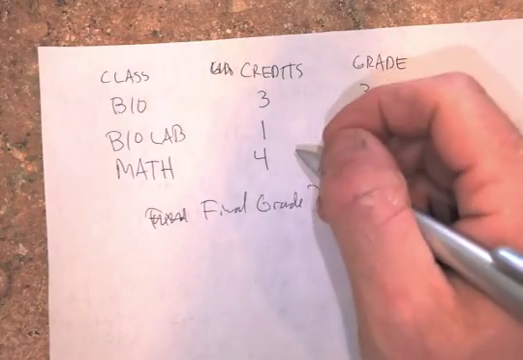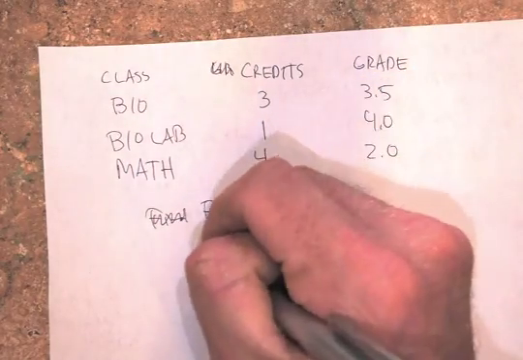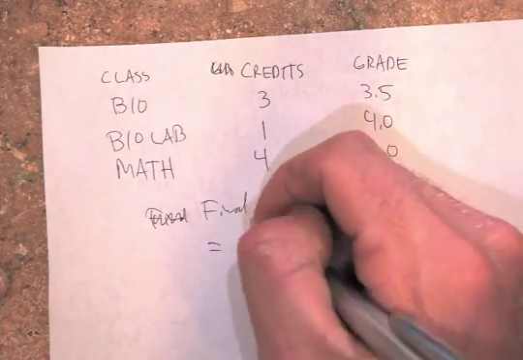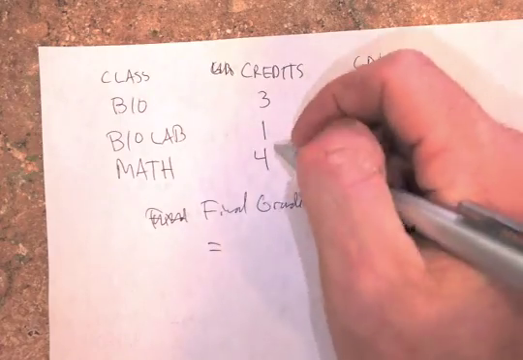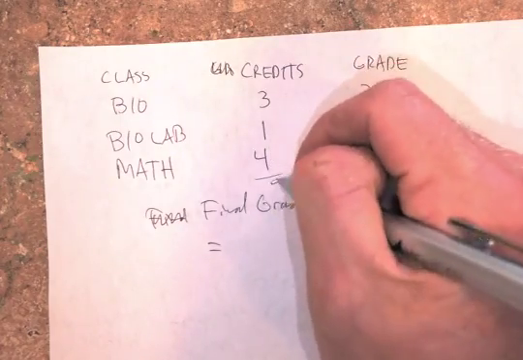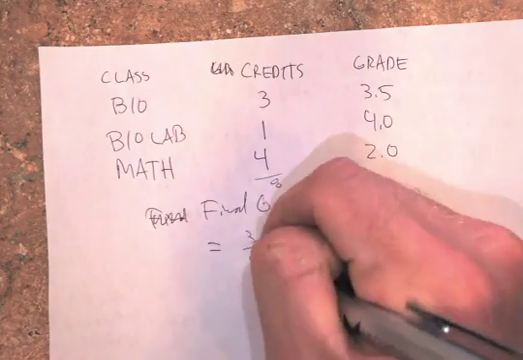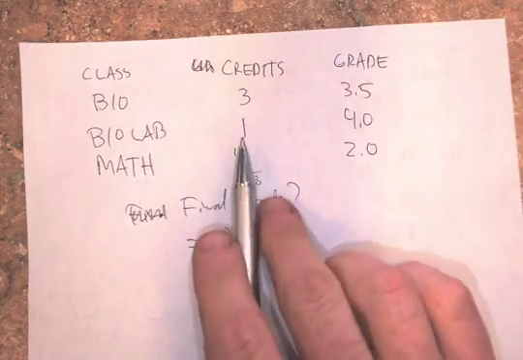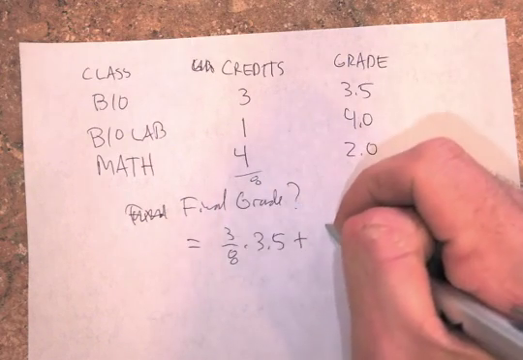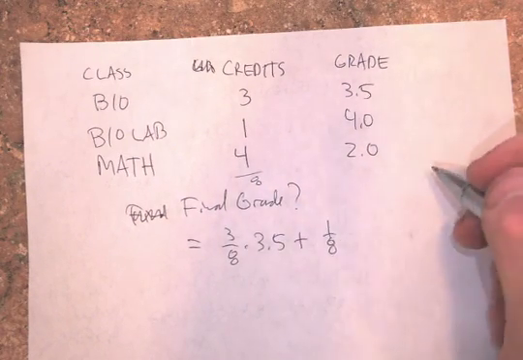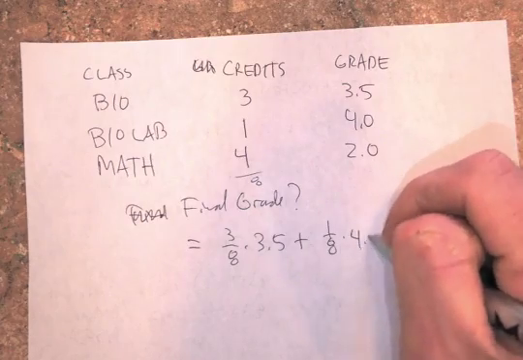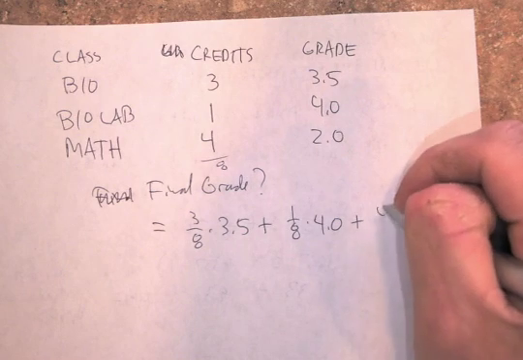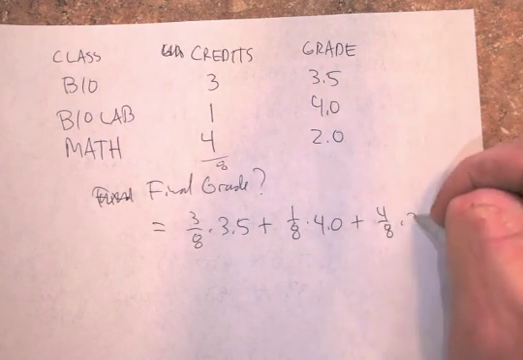So what I say is it's a lot like the expected value, but instead of probability, I'm going to say, hey, the credits, 3, how many credits are here total? 8, right? So 3 out of 8, for that grade I got 3.5. 1 out of 8 for bio lab, times that by your 4.0. And then 4 out of your 8 credits came from math, and that was a 2.0.